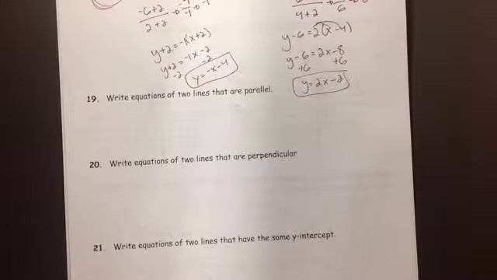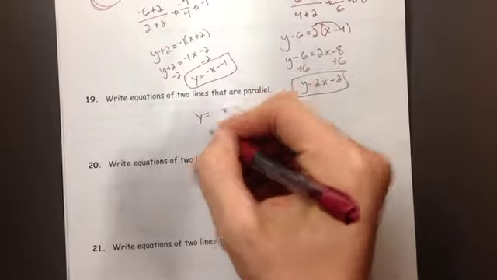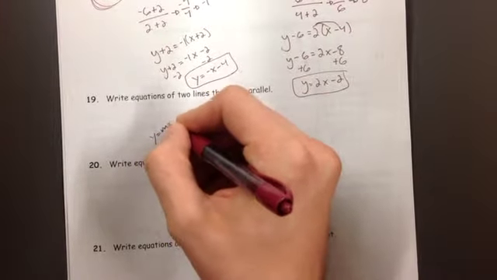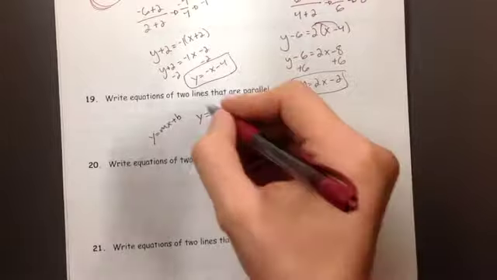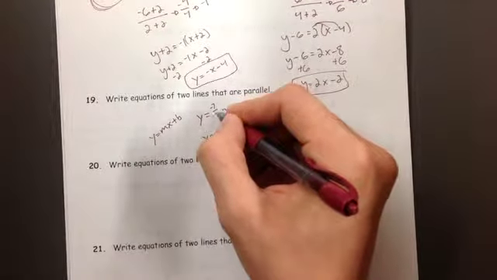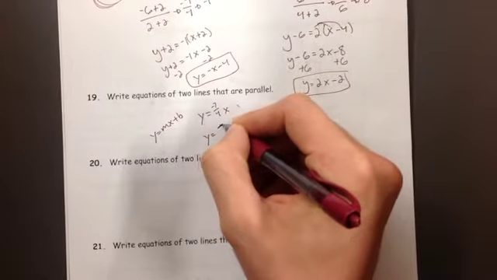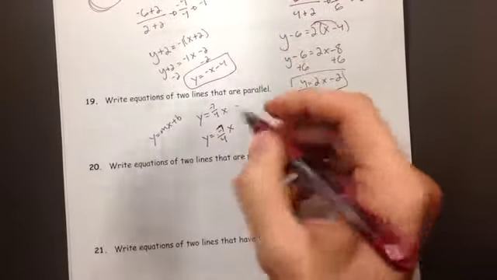Number 19. Write two lines that are parallel. Now, when you go for these parallel lines, all that has to be true is that their slopes are the same. Remember, it's y equals slope times x plus your y-intercept. When I go to put in that slope, they just have to be the same. So if I say, for example, negative 7 over 4, you can choose any slope you want. Negative 7/4 is the one I chose. It just has to match.